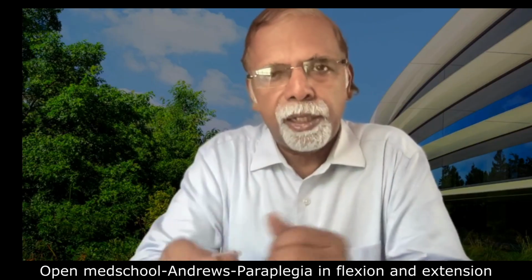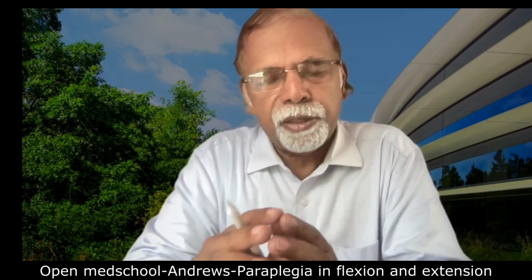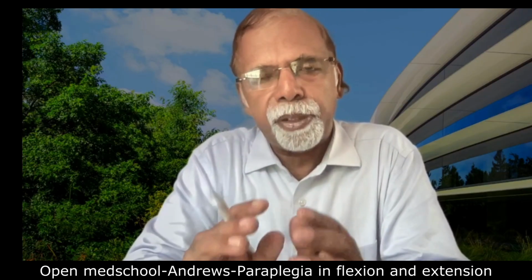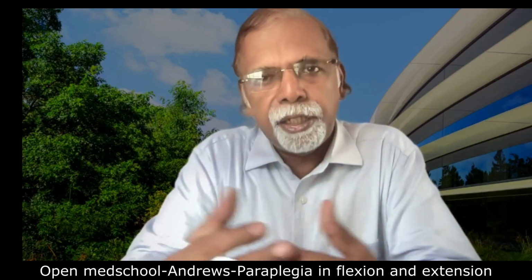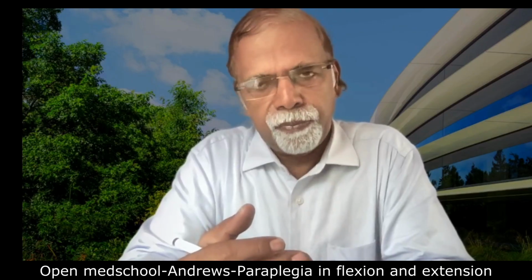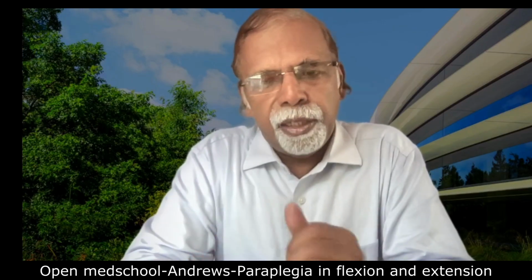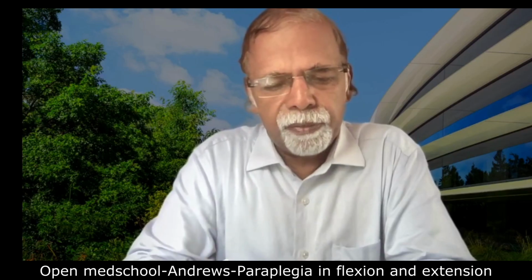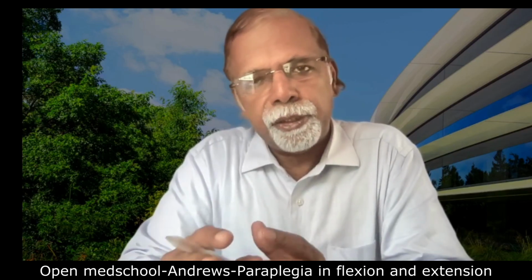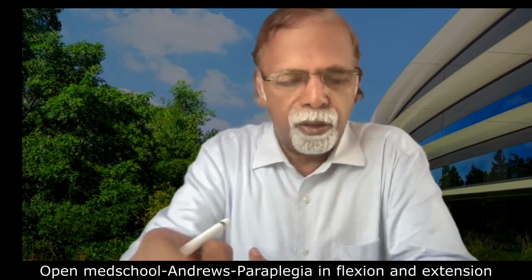So now we look into how it acts. The vestibulospinal pathway, which arises from the vestibular nuclei, the lateral vestibular nuclei and the dorsal vestibular nuclei, is predominantly facilitatory for the extensor tone, especially in the lower limbs. In the same way, the pontine reticulospinal pathway is also facilitatory for the extensor tone in the lower limbs.